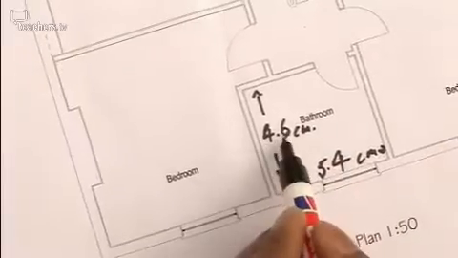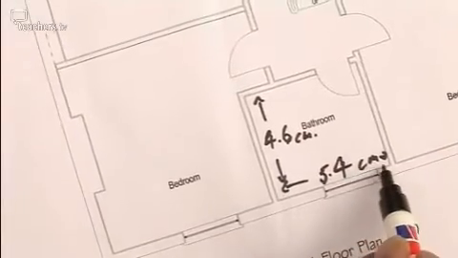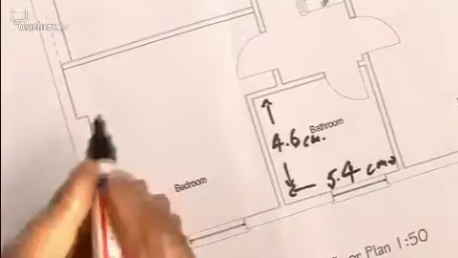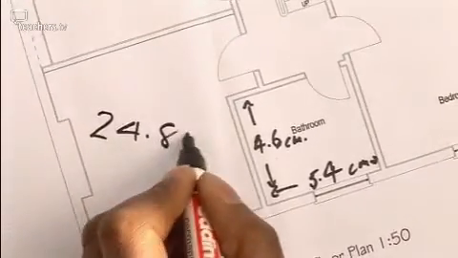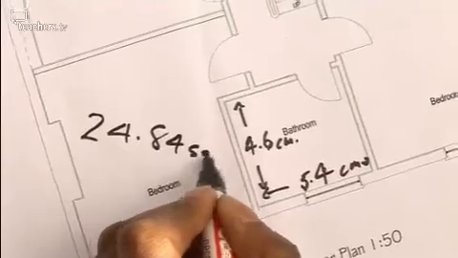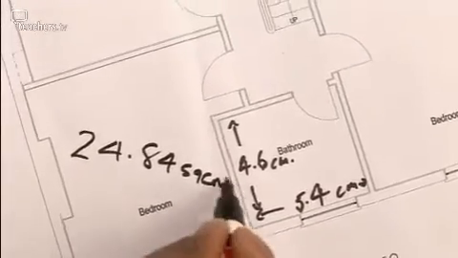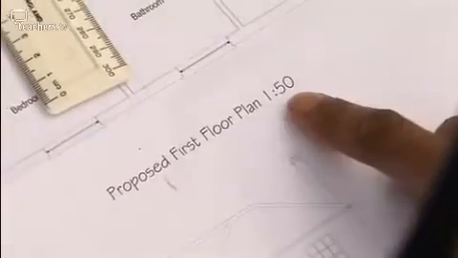The area of the room on the plan is 4.6 centimetres multiplied by 5.4 centimetres. That's 24.84 square centimetres. The scale of the plan is 1 to 50. So what is the area of the real room?